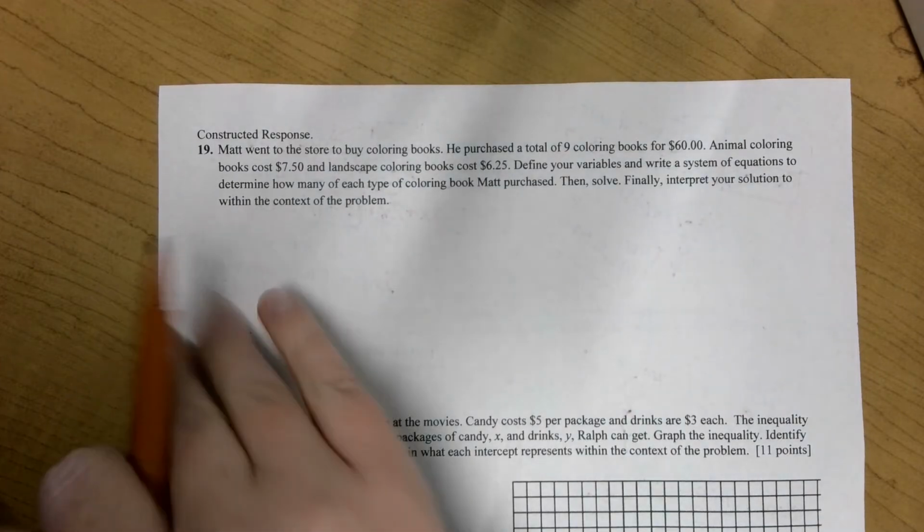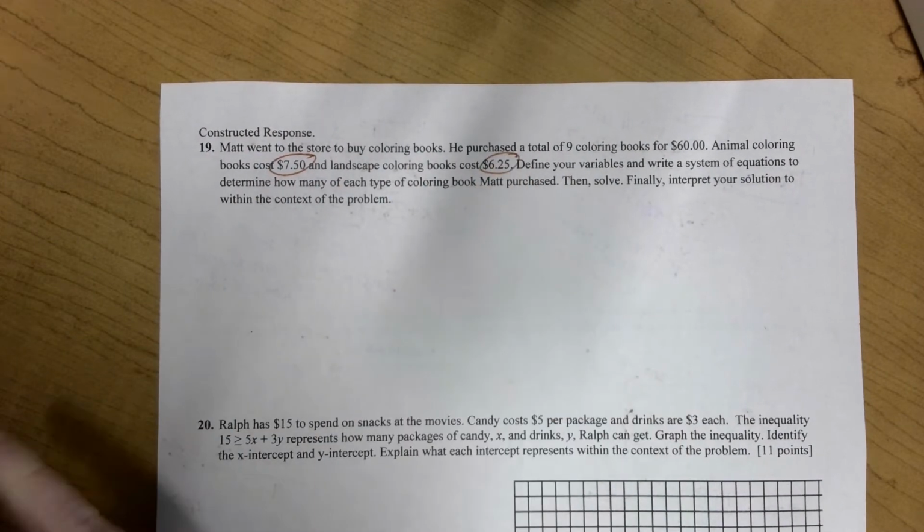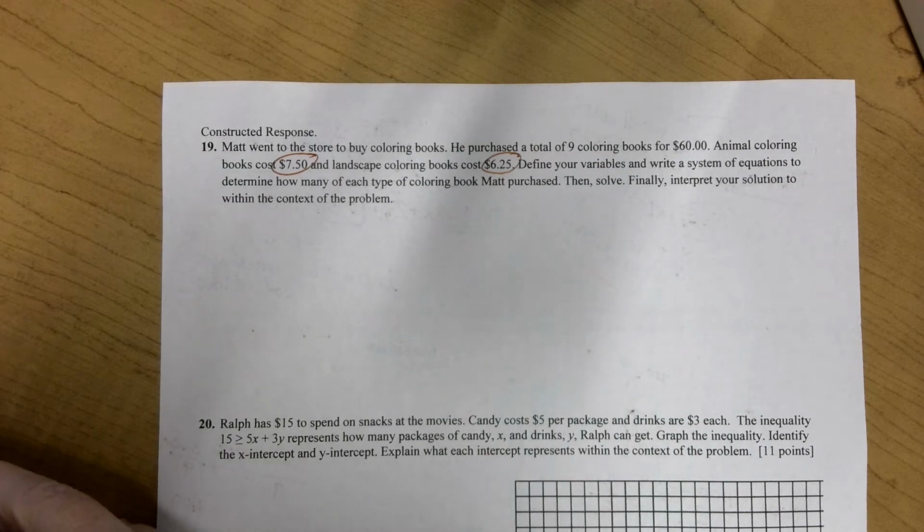So animal coloring books cost $7.50. Landscape coloring books cost $6.25.